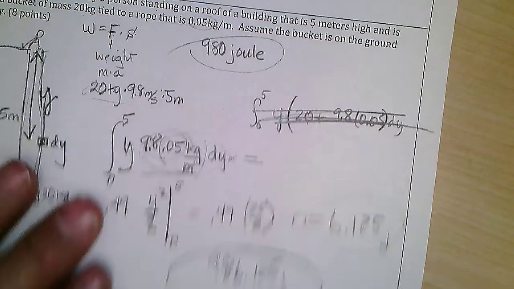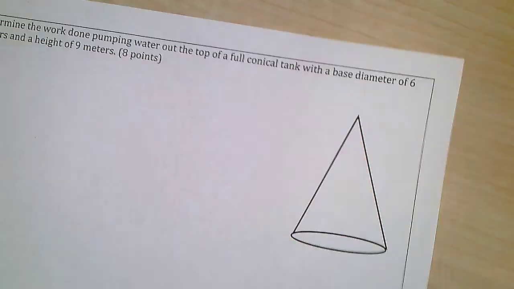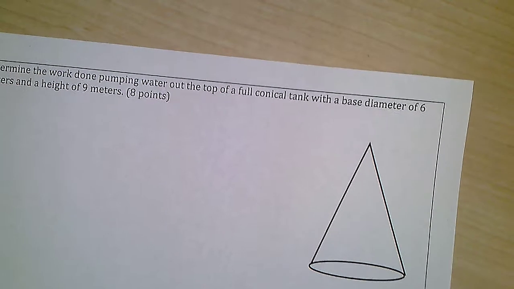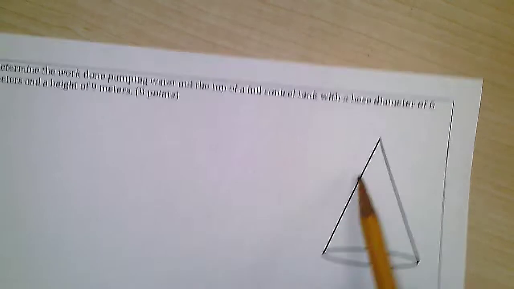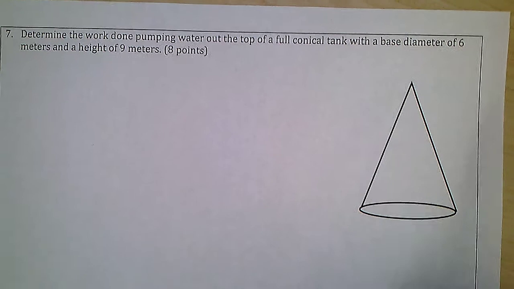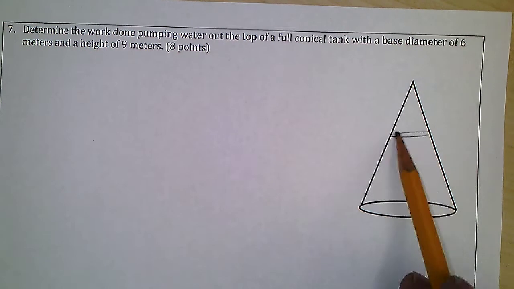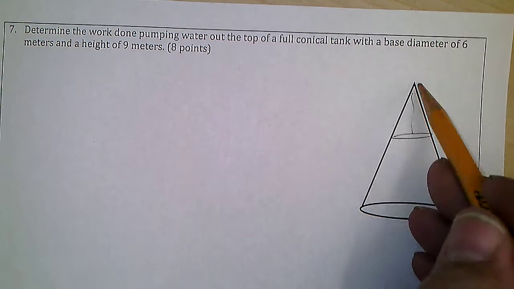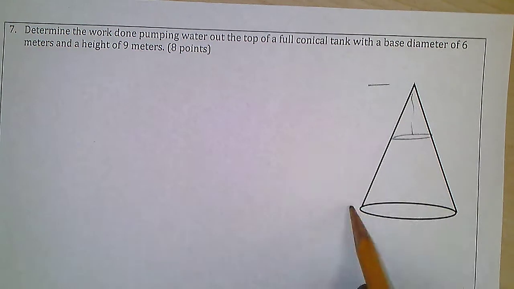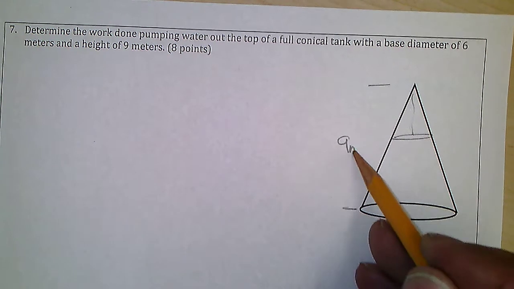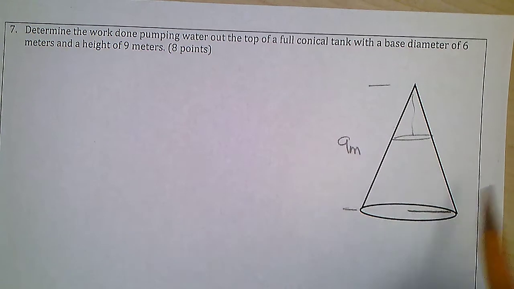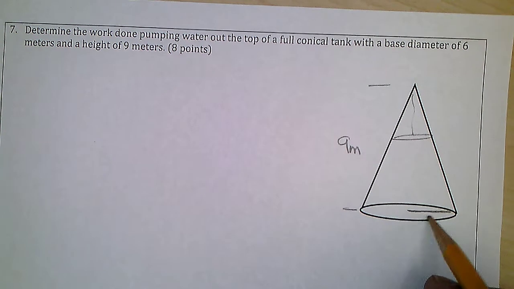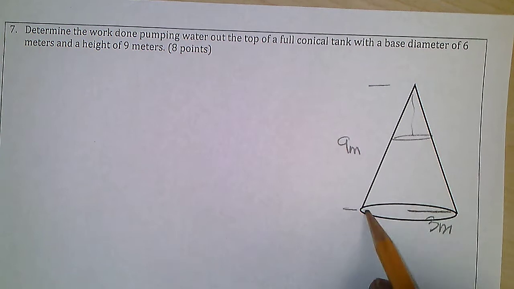Okay, so then, last one. Determine the work pumping the water out of the top of a tank. So, we'll take a slice, and we have to lift it to the top. The tank is 9 meters tall, and the radius is 3 meters because the diameter is 6.